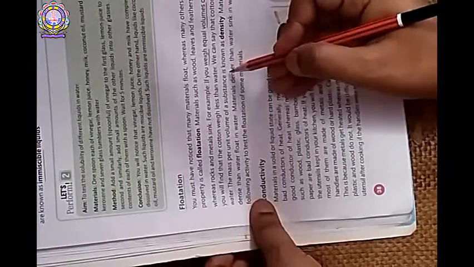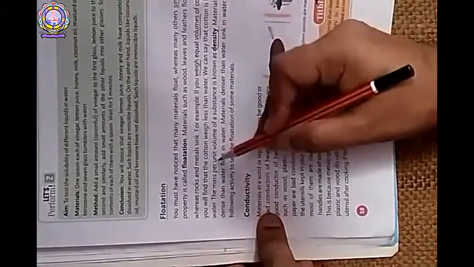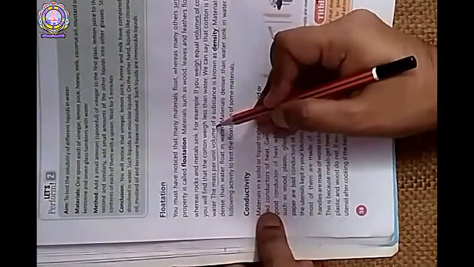The mass per unit volume of a substance is known as density. Underline this word, density. Density means mass per unit volume of a substance.